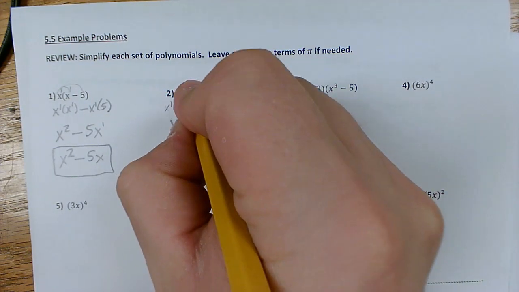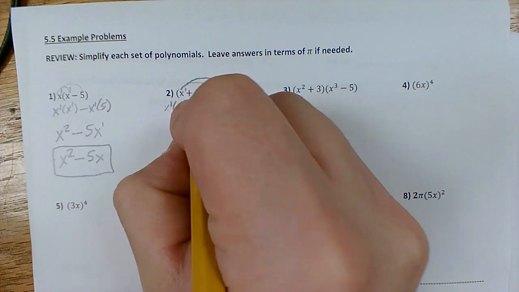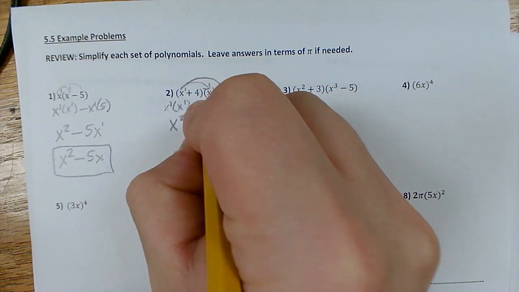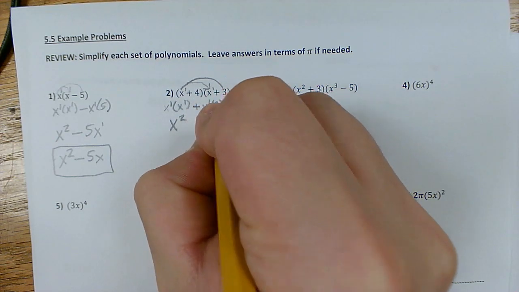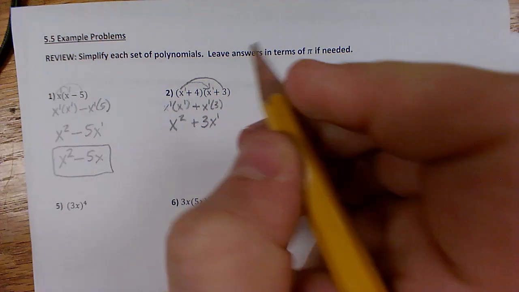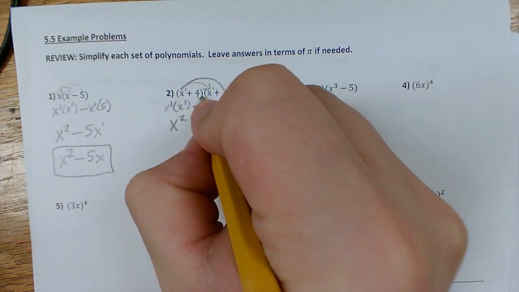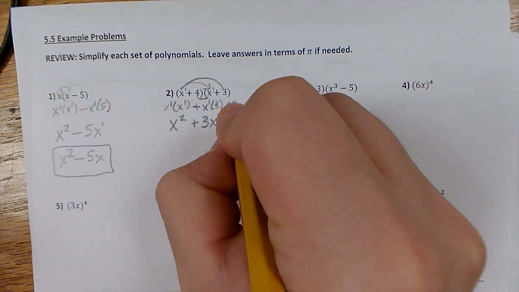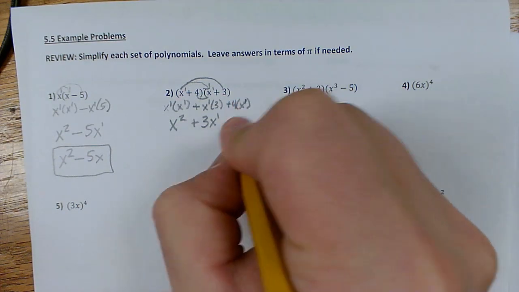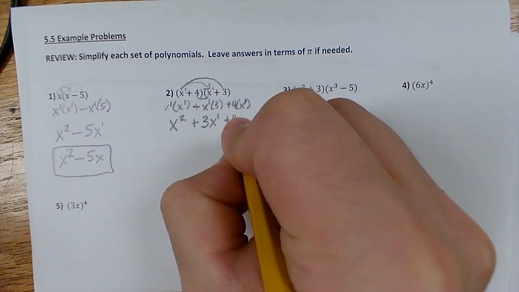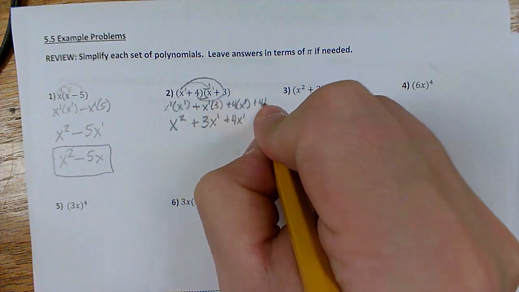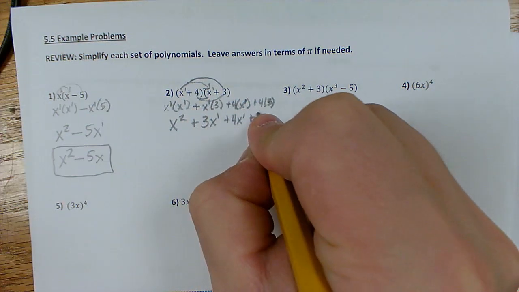Then we would do the outer, which really is going to be a plus x^1 times 3, which would give us 3x to the 1. Then we do the inner. We would have plus 4 times x to the 1, which would give us 4x to the 1. And then we would have 4 times 3, which would be 12.